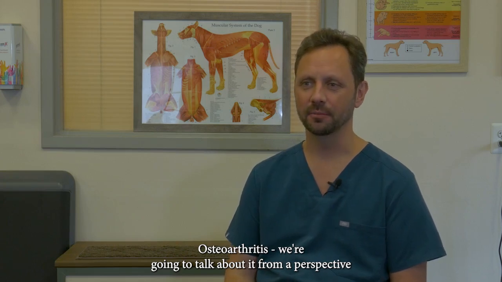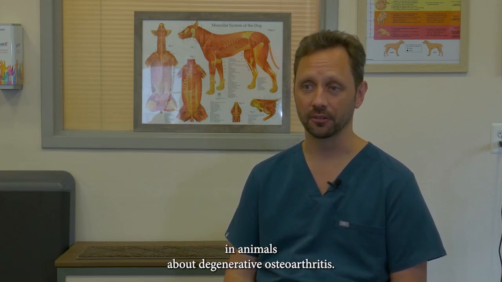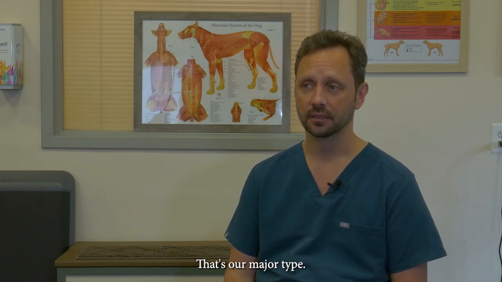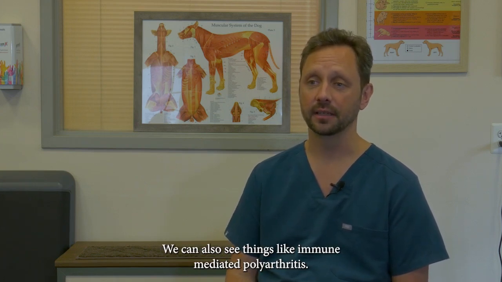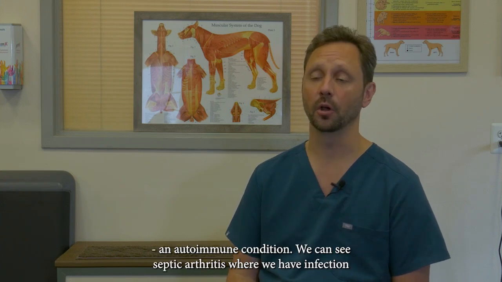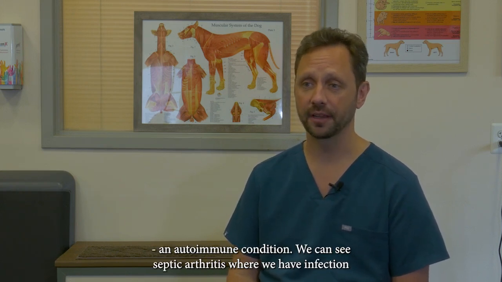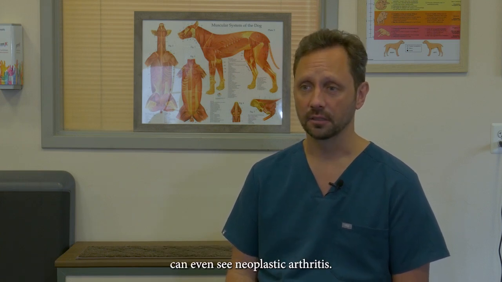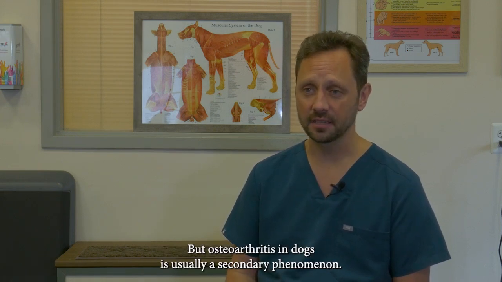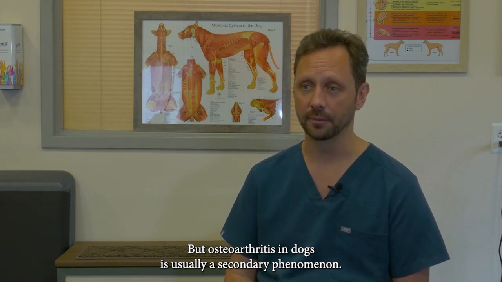Osteoarthritis, we're going to talk about it from a perspective in animals about degenerative osteoarthritis. Okay? That's our major type. We can also see things like immune-mediated polyarthritis, so an autoimmune condition. We can see septic arthritis, where we have infection. We can even see neoplastic arthritis, right? Cancer. But osteoarthritis in dogs is usually a secondary phenomenon.